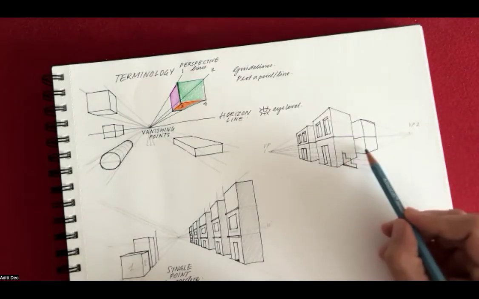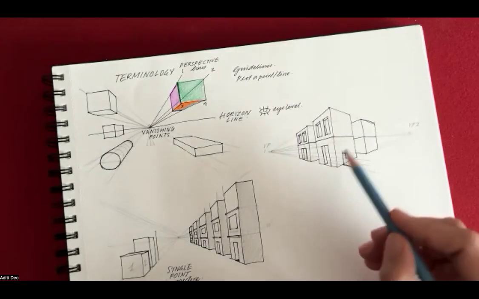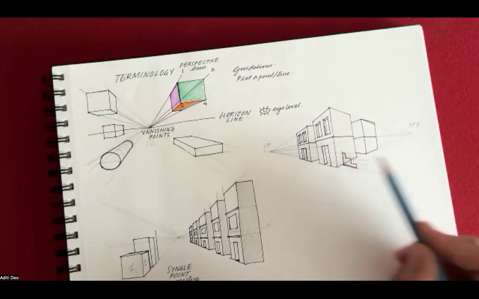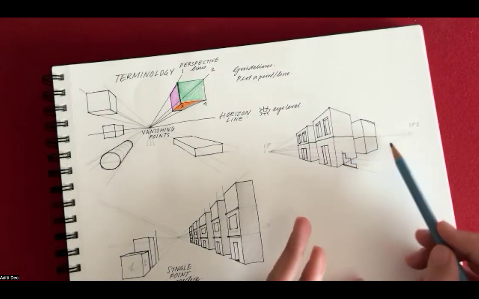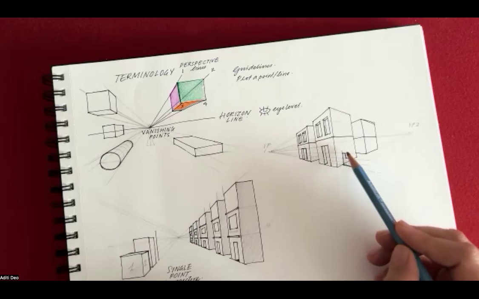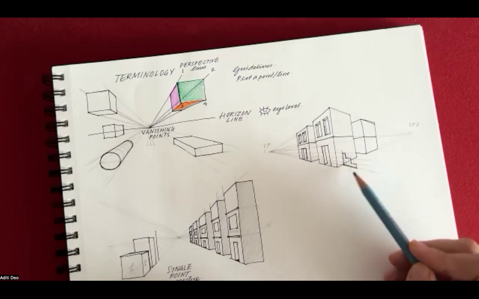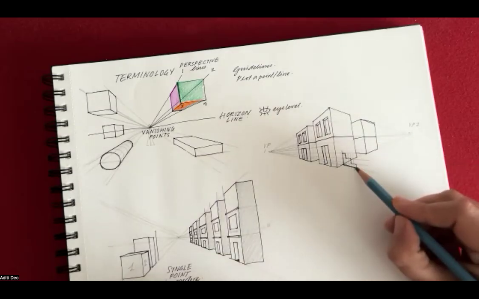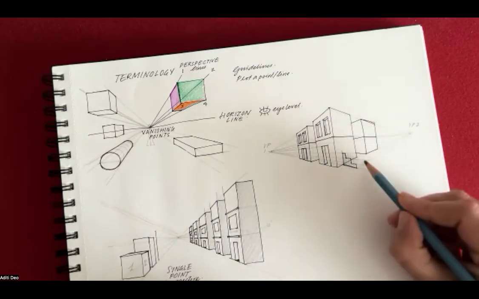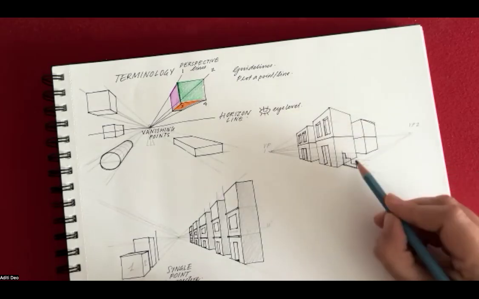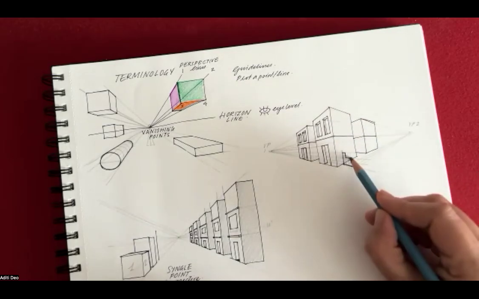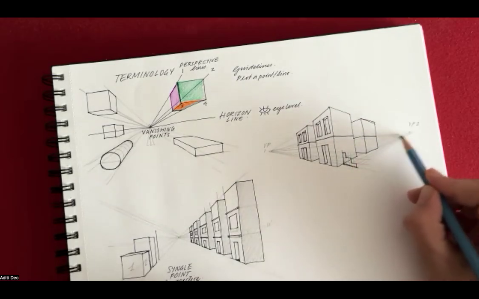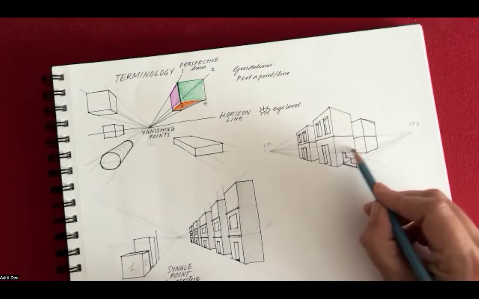Now we need to fill these up, right? So how many points do we need to project out? At each of these points, we need to project outward. So we start from the bottom. 1, 2, 3, 4, 5, 6, and 7.